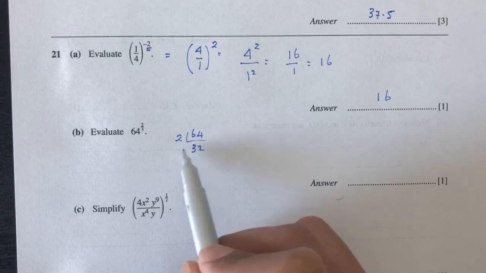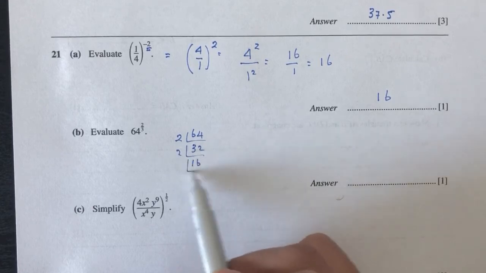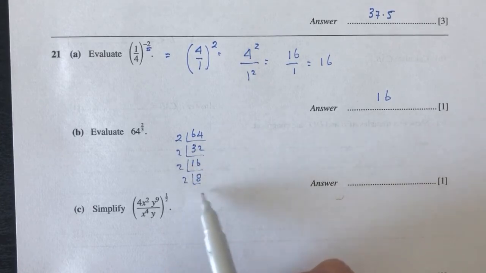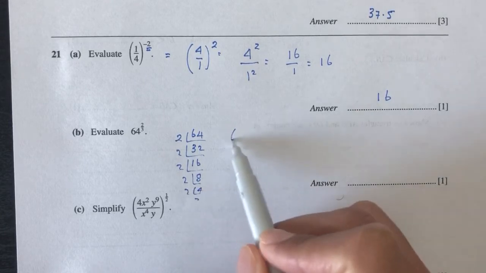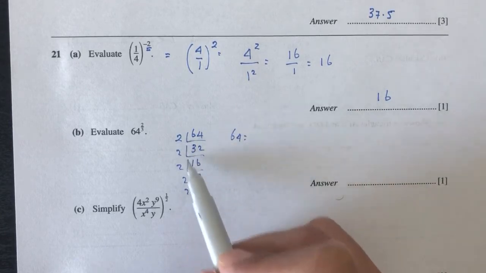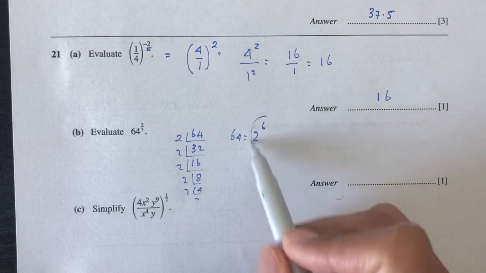We have 32. Divided by 2, we have 16. Divided by 2, we have 8. And 2, 4, 2, 2. So 64 is equal to 2 power 6. Replace this back in the equation.